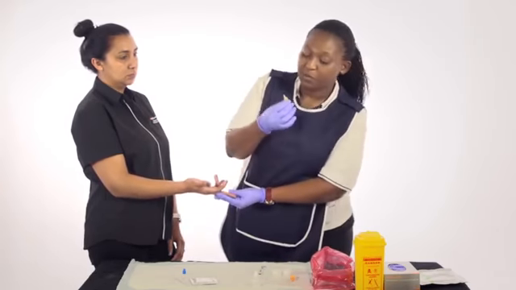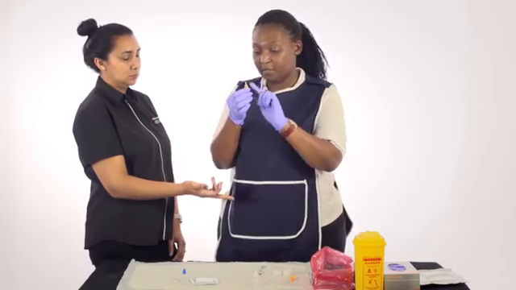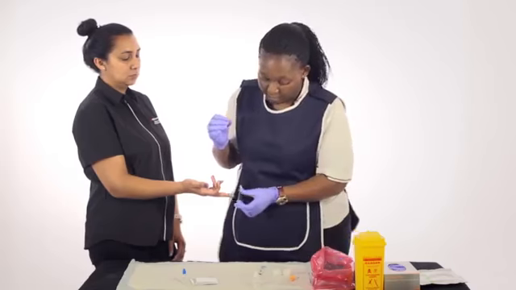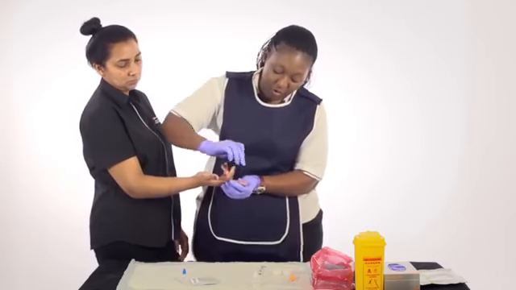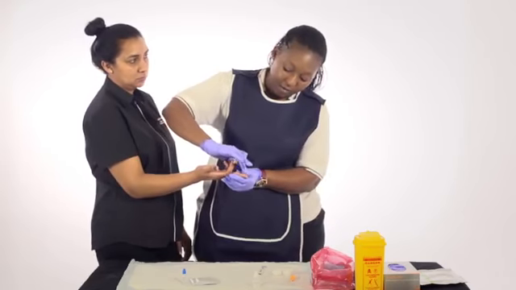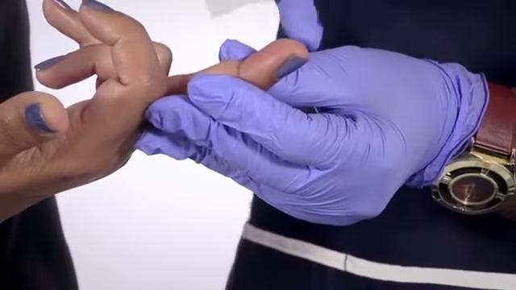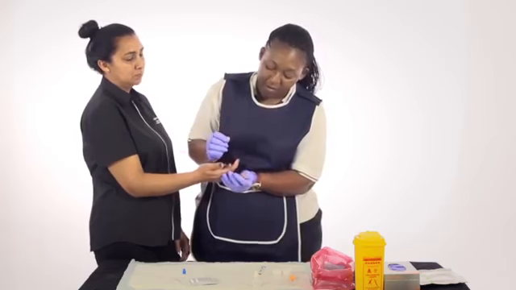And then you'd have to break the seal of the lancet. It is important that you do not prick on this side of the finger. You'd have to prick on either side of the finger.